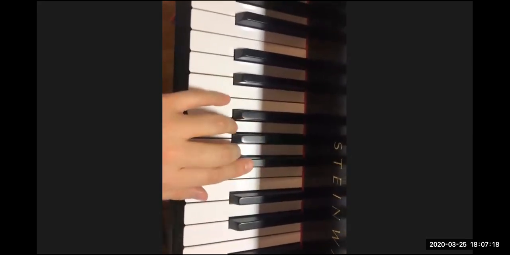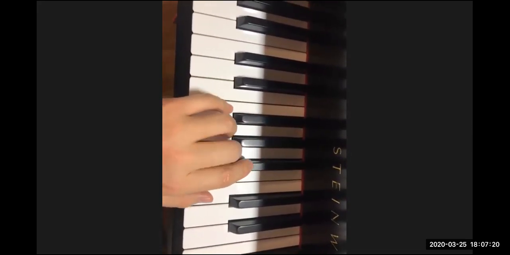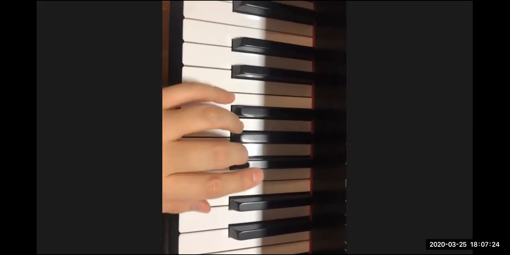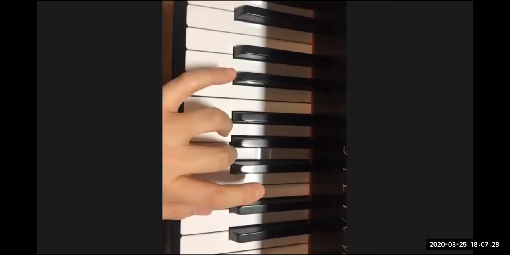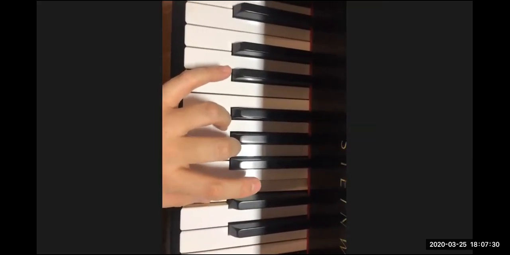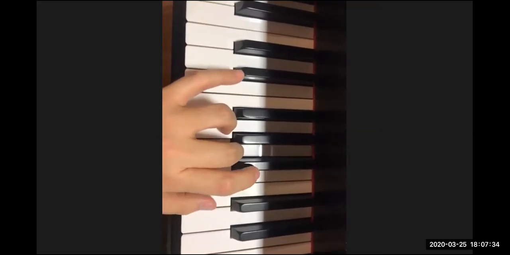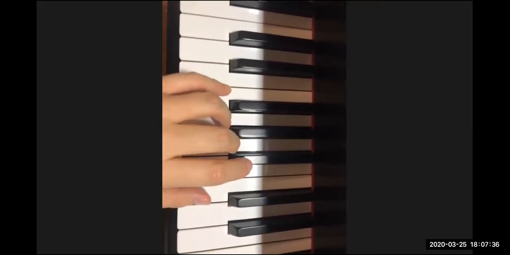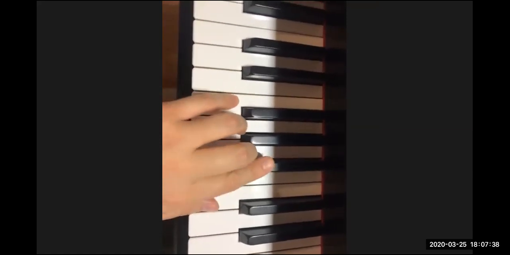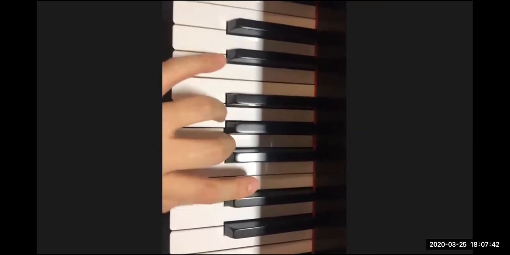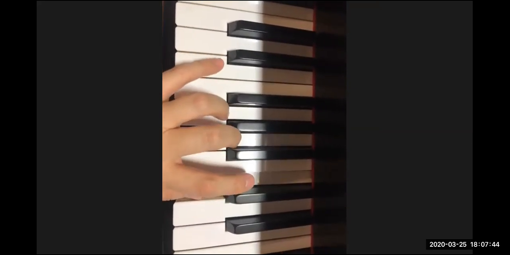Actually, it's supposed to be beginning with the thumb on middle C. And then right hand thumb on D. One more time. First, second measure. And right hand.